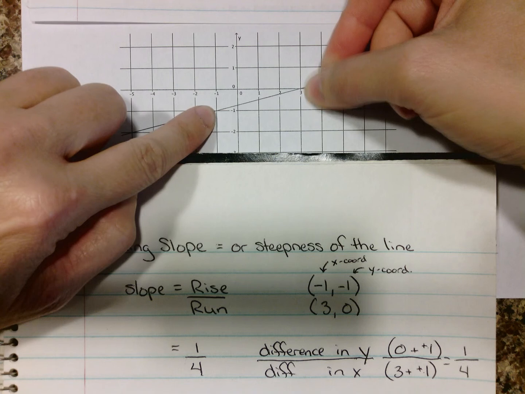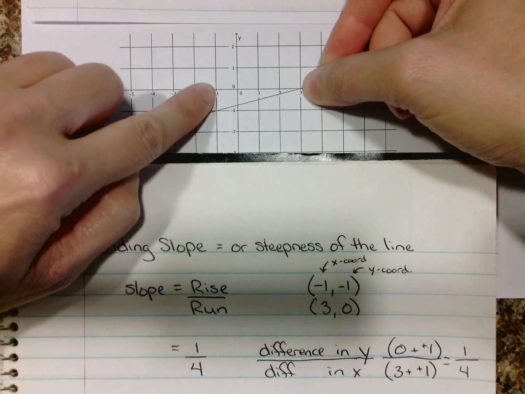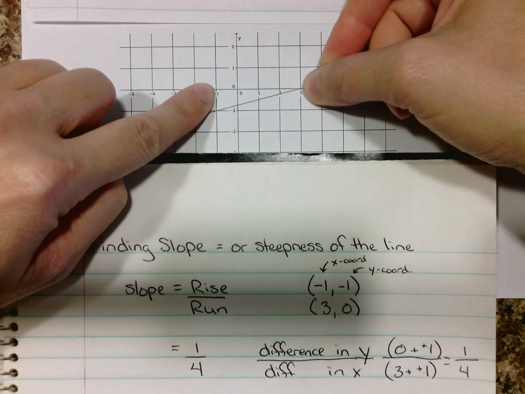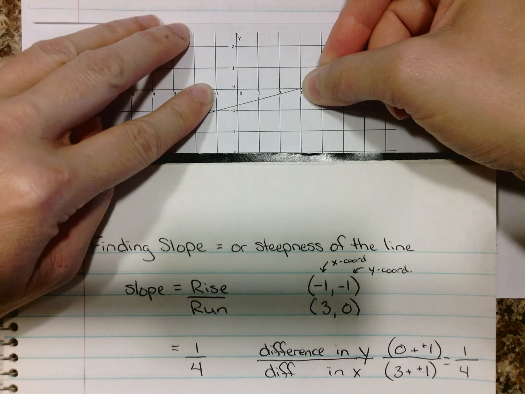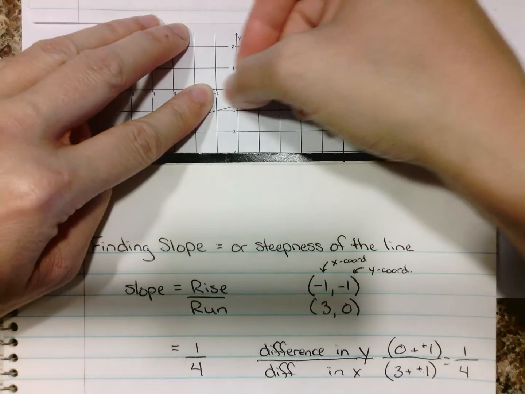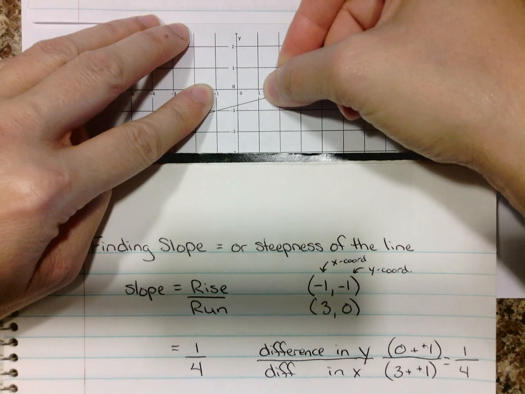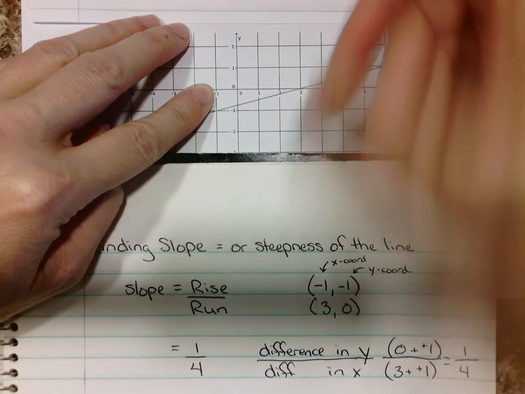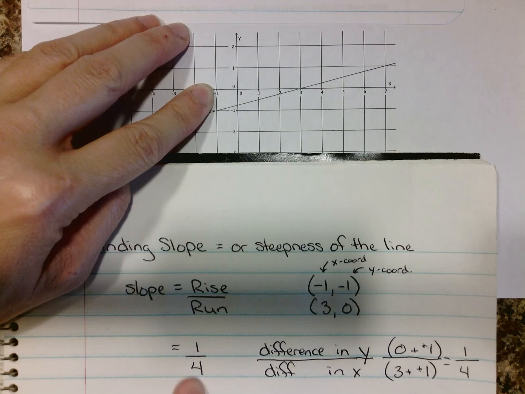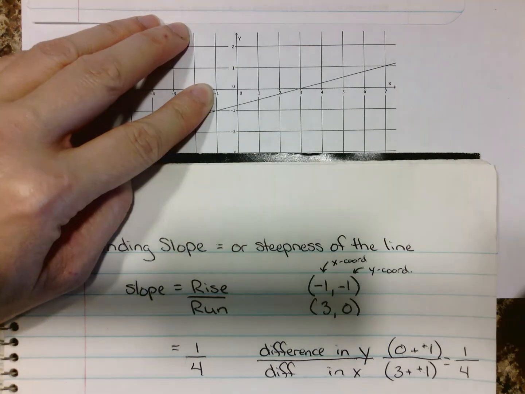The rise from this point to this point is a rise of 1. A positive 1 goes up, and a run of positive 1 would go to the right, so we go 1, 2, 3, a run of 4. So our slope would be the slope of 1/4. It has that kind of a slant.